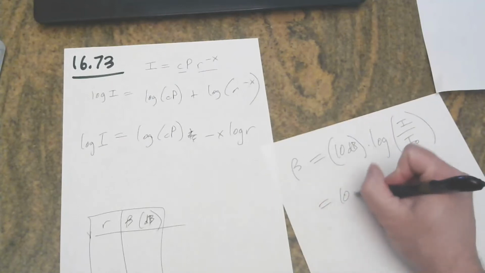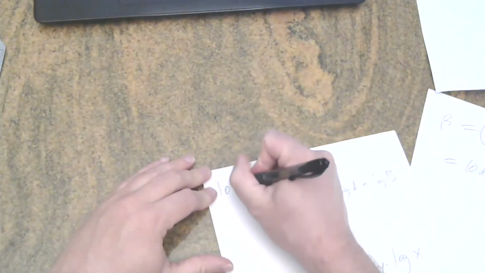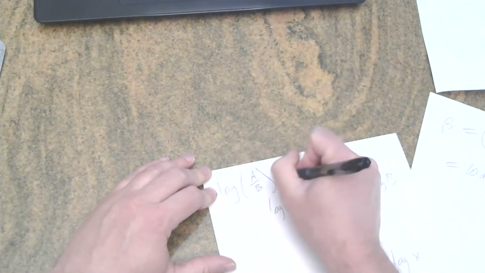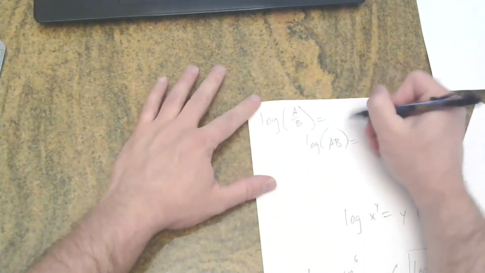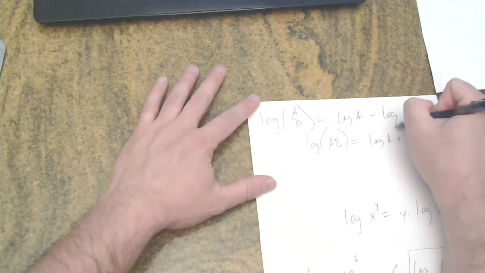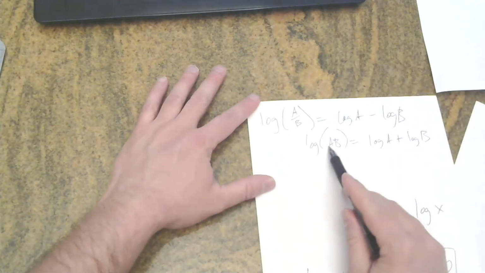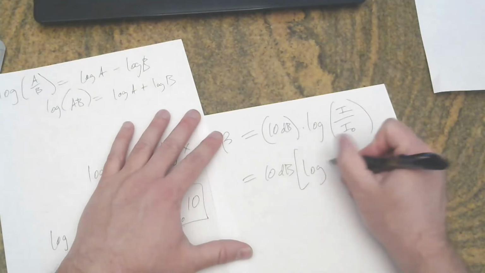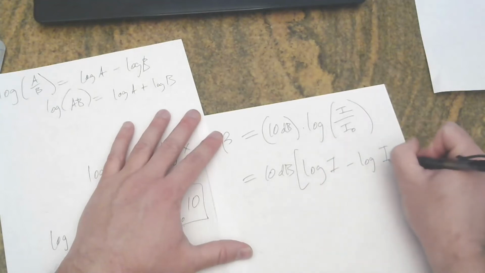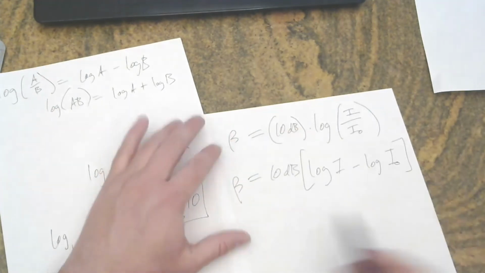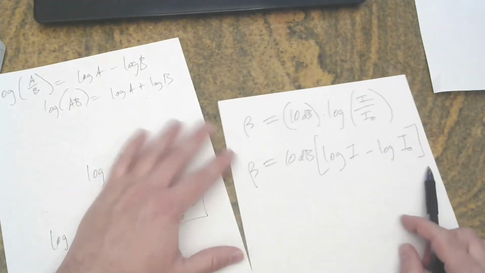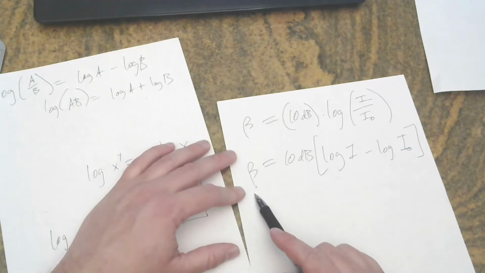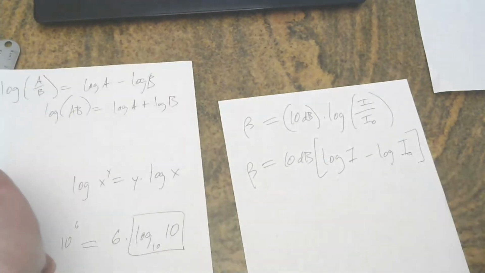Now we use another rule for logarithms, the one that says the log of the quotient, log of A over B, that's the same as the log of A minus the log of B. It's a lot like this first rule. So we can split this log of a quotient into log of I minus log of I naught. So this is the definition of the sound level in decibels. There's no theory here. This is just the definition of sound level.